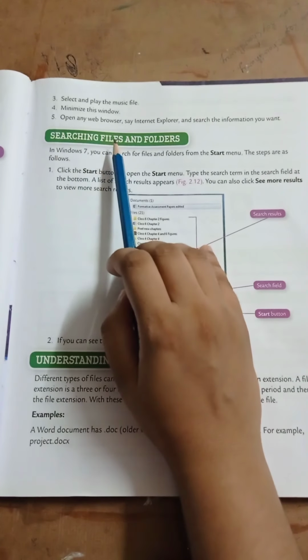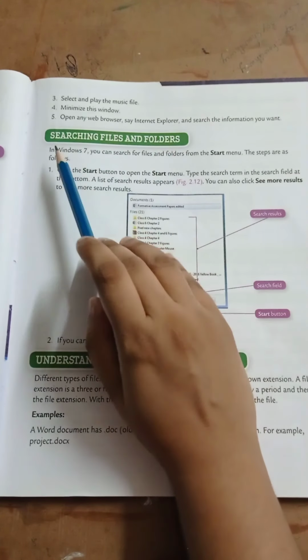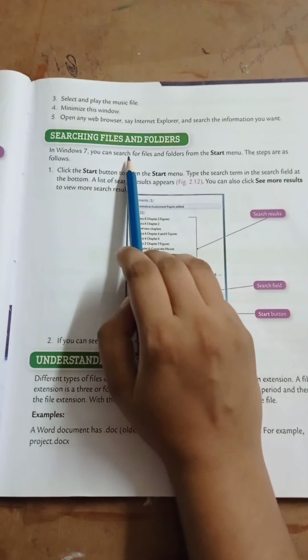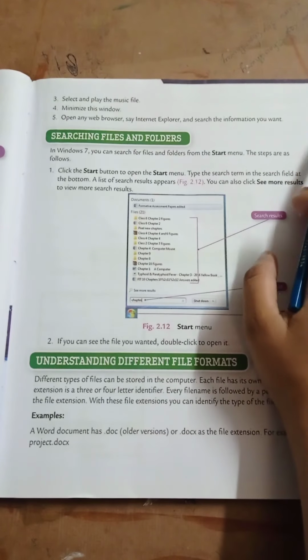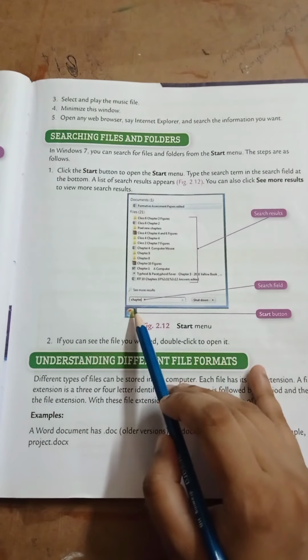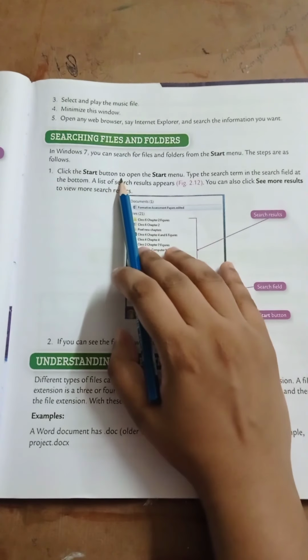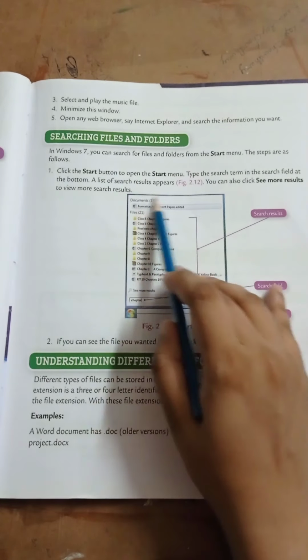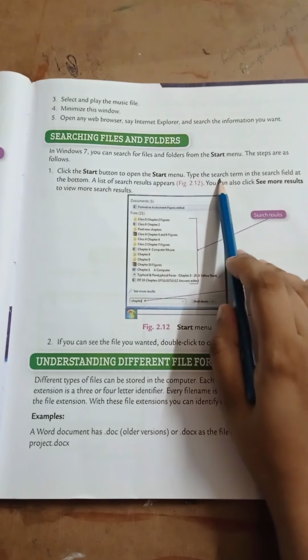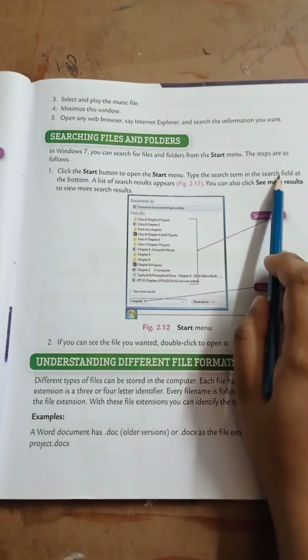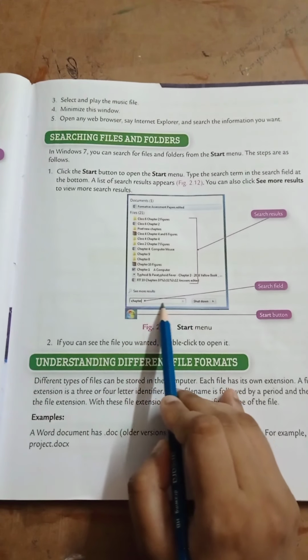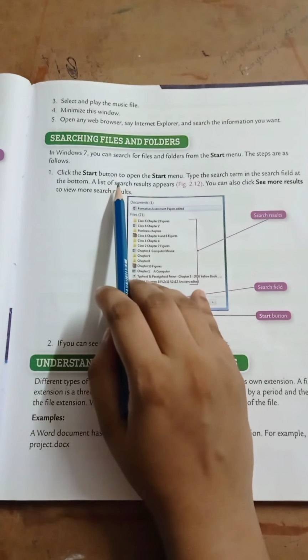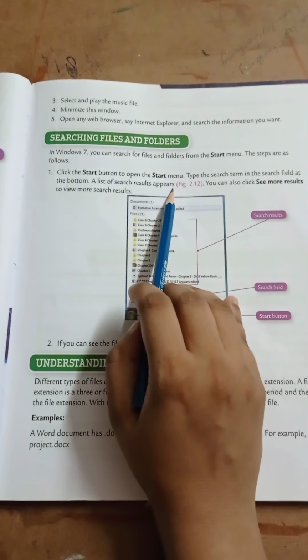Next is searching files and folders. In Windows 7, you can search for files and folders from the Start menu. The steps are as follows. Click on the Start button. This is the Start button. To open the Start menu, this is the Start menu. Type the search item in the search field at the bottom. This is the search field. A list of search results appears.